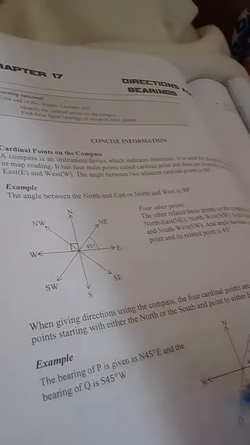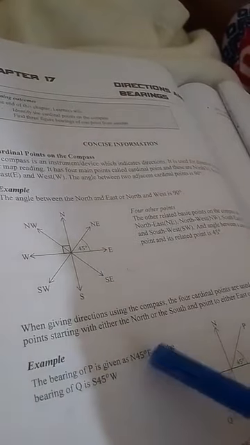Example: the bearing of P is given as North 45 East, and the bearing of Q is South 45 West.